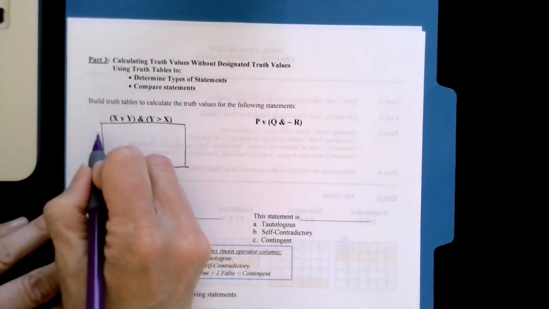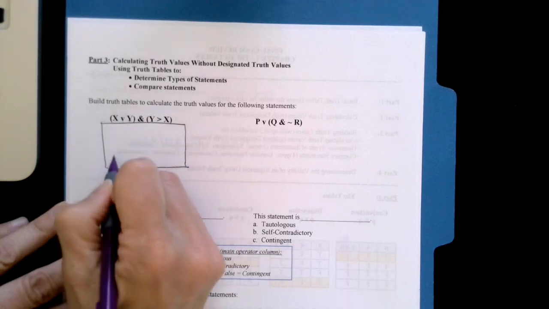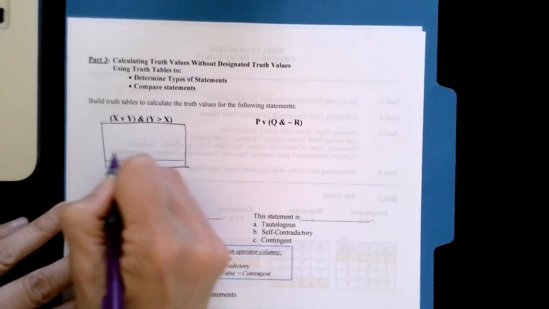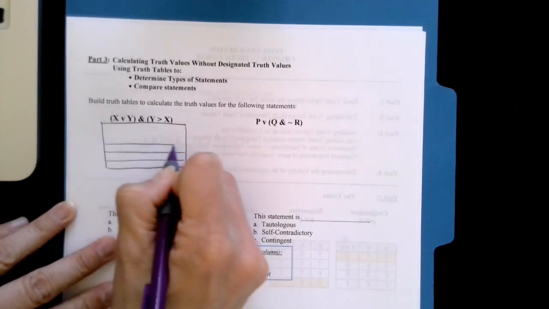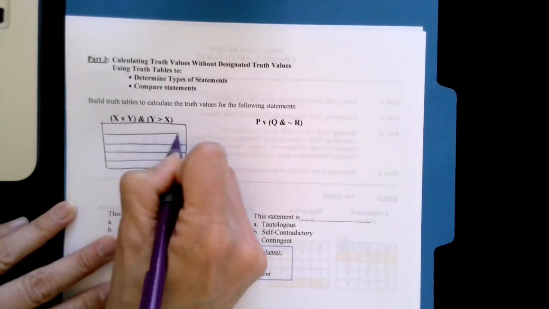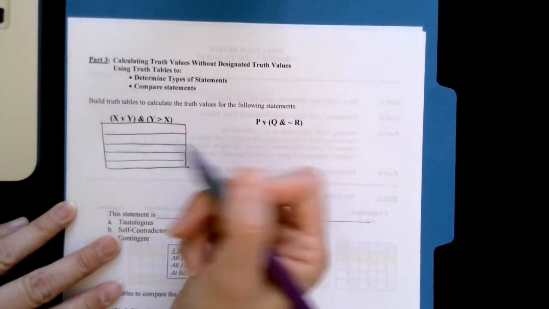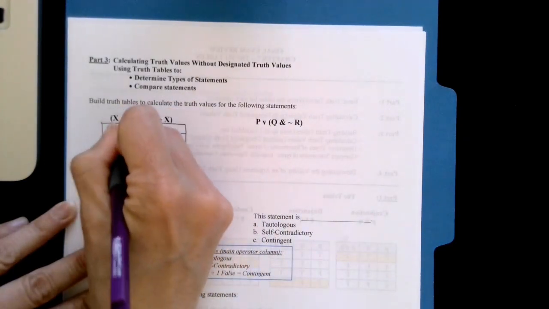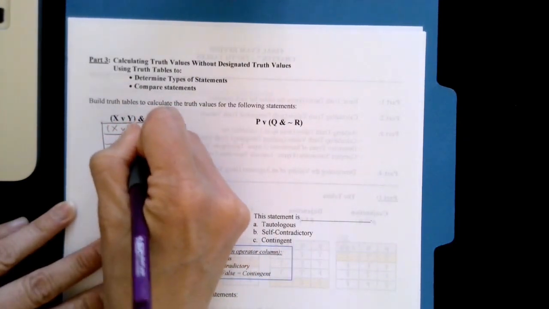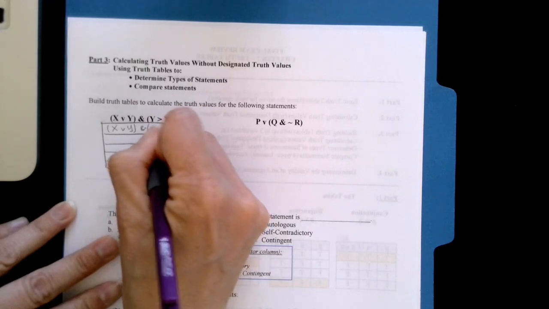Okay, so we have 2 variables, so we need 4 lines. And then we're also going to write the problem in there: 1, 2, 3, 4. So x or y, and y, if y then x.